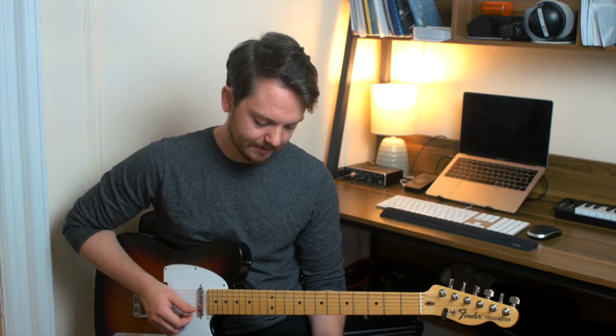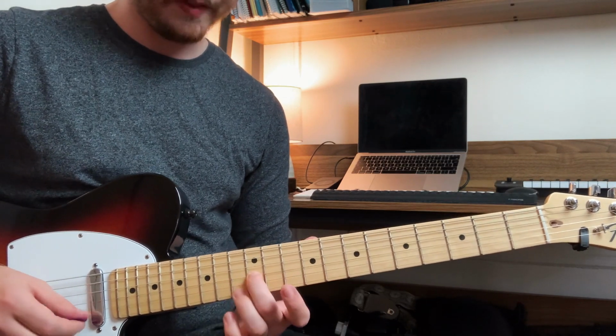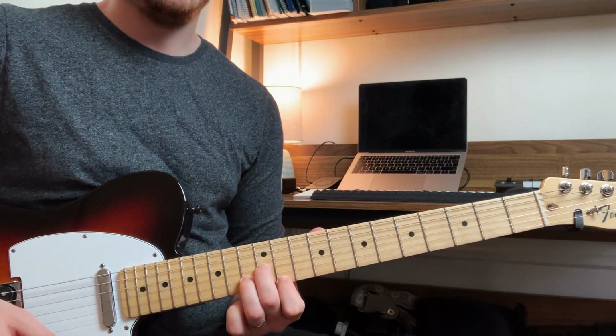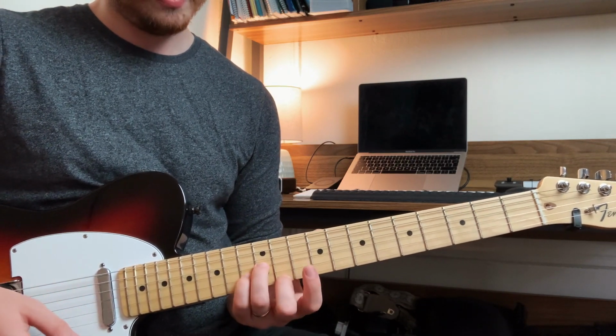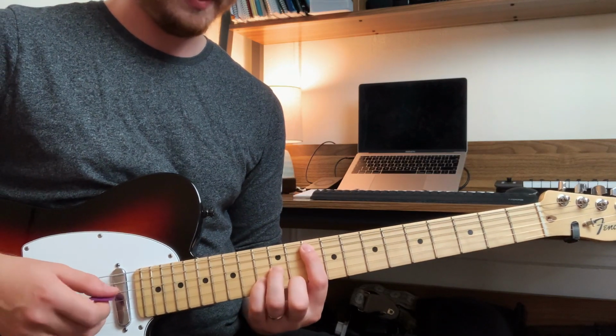Okay, lastly we have a final inversion, so we'd have G on the 12th fret of the 3rd string, C on the 13th fret of the 2nd, E flat on the 11th fret of the 1st, and we're going to double our 5th of the chord, the G, so again we're going to play G on the 10th fret of the 5th string.